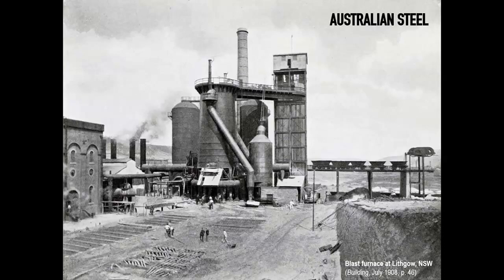One of the first, if not the first, blast furnace was in New South Wales at Lithgow. And a blast furnace was a furnace that was able to use the Bessemer process of steel making, which controlled carbon, or first eliminated carbon out of the melting of iron, and then reintroduced it later in the right dosages to obtain steel rather than cast iron, for example.